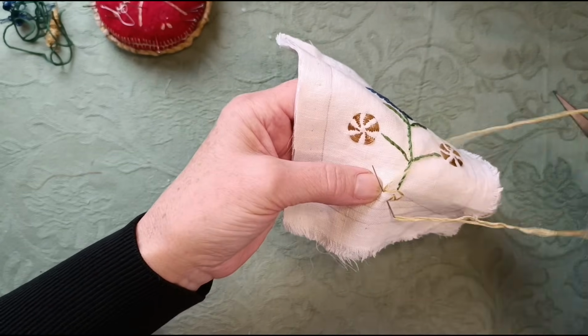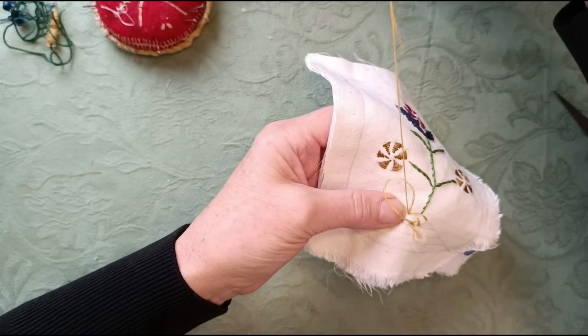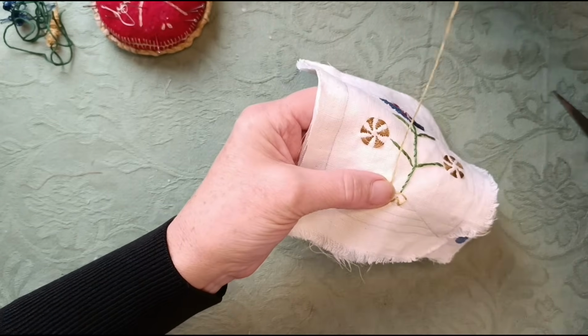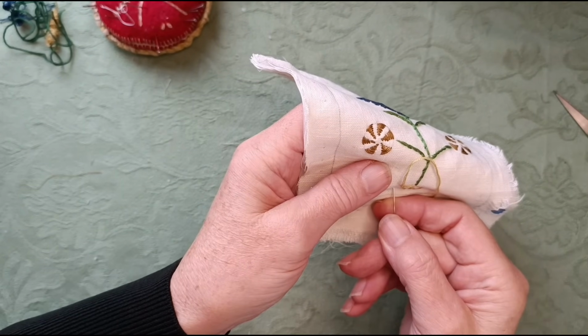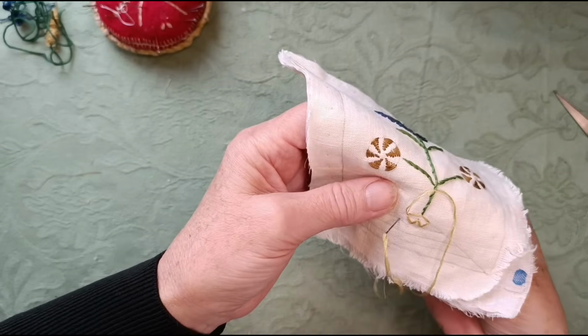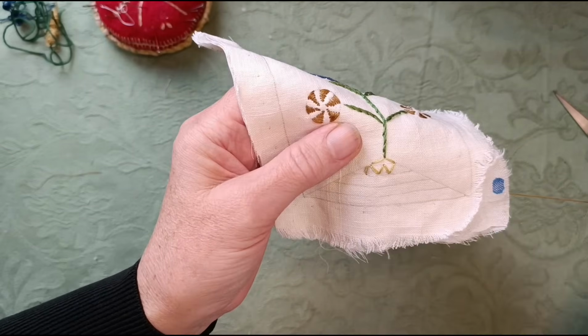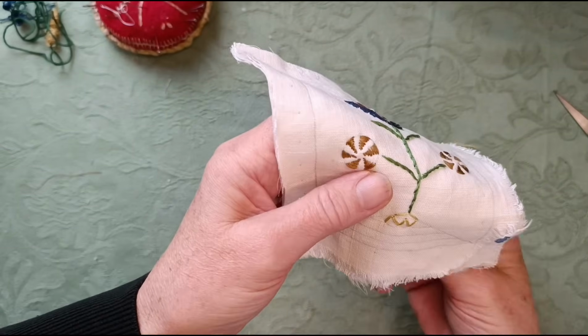And then see where I end up. I guess that's kind of what I mean about using lines as guidelines. So now I think I'm going to go down there. And then when I come back to the other side I might finish that off like that as well.